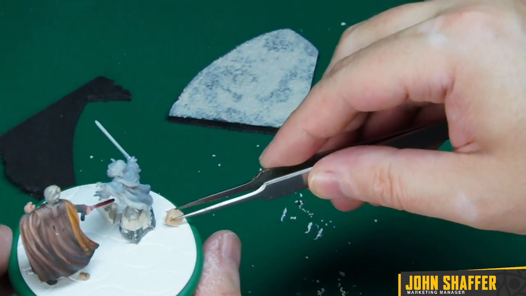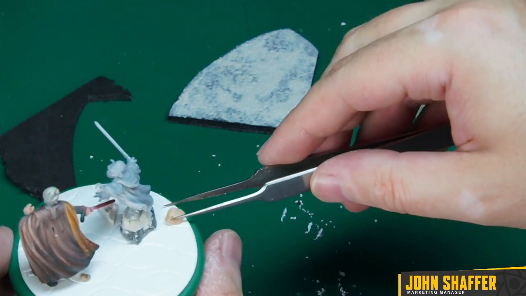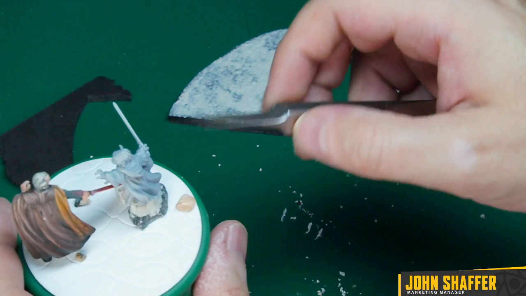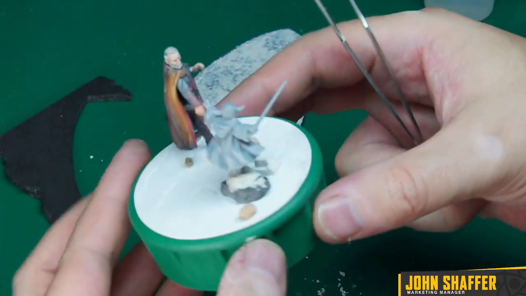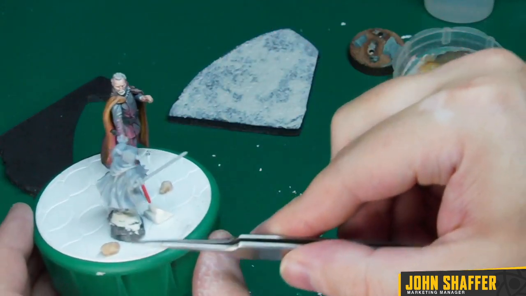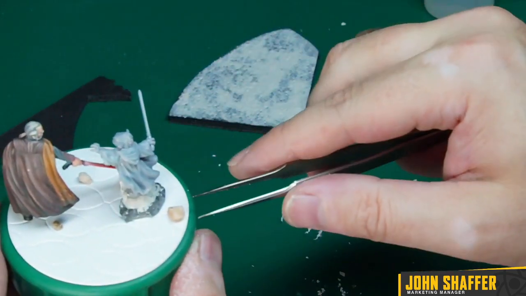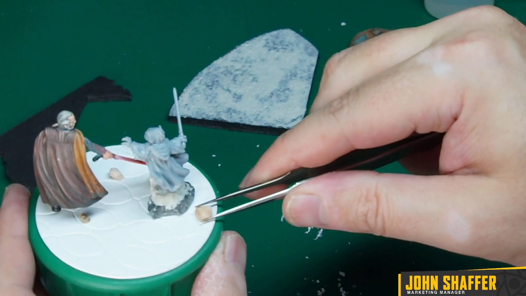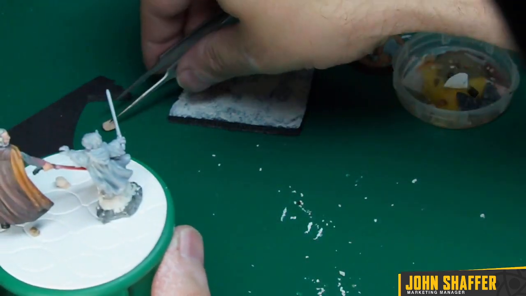Just gonna put another rock over here. One closer to the edge there. And I think because those rocks are pretty similar in size, just slide that over. Or just eject it into space.